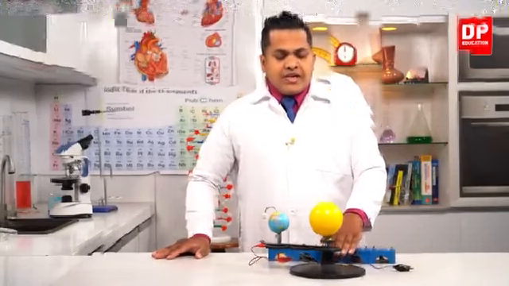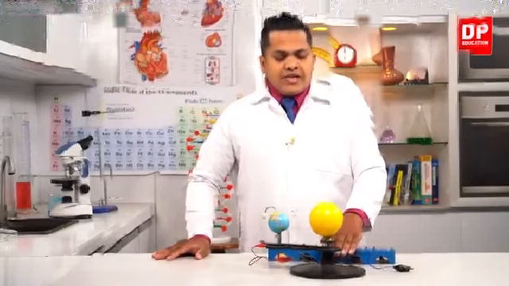Okay, so when I move this arm of the instrument, you can see very clearly the Earth is going to revolve around our sun like this, right? And as well, you can see the replica of the moon also going to revolve around our earth like this.